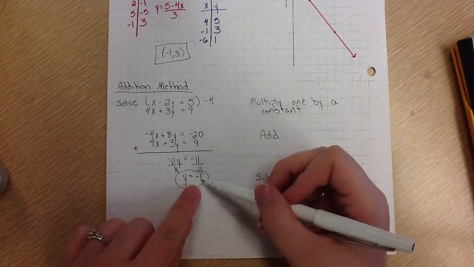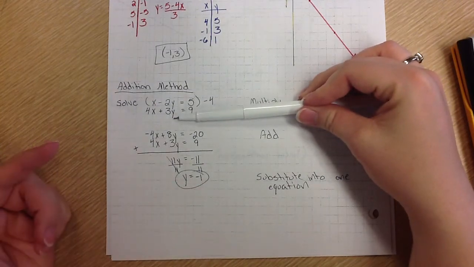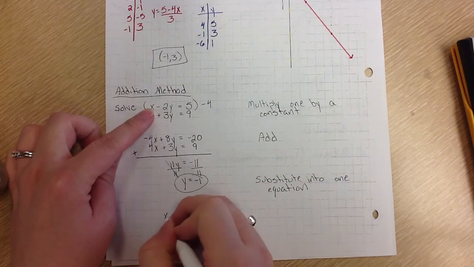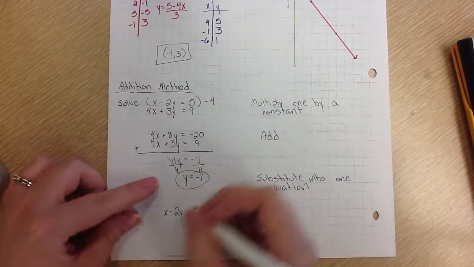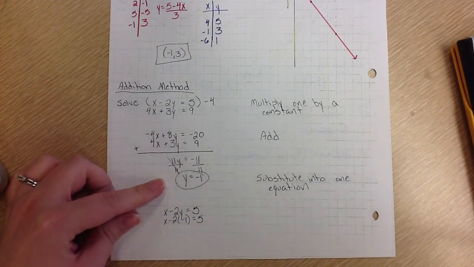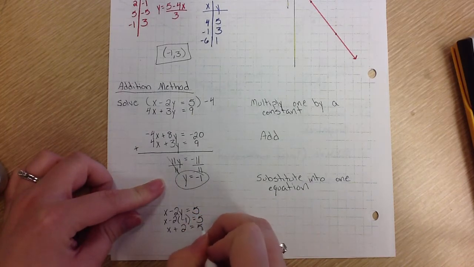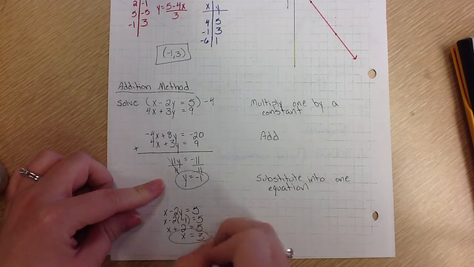Okay, so I'm going to substitute my negative 1 for y into one of these equations. It doesn't matter which one. I'm going to pick this one, the x minus 2y equals 5, and replace y with negative 1. So x minus 2 times negative 1 equals 5. That gives me x plus 2 equals 5. If I subtract 2 from both sides, x equals 3.